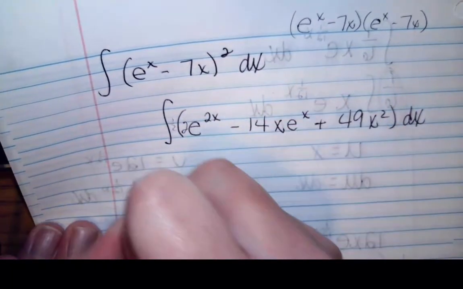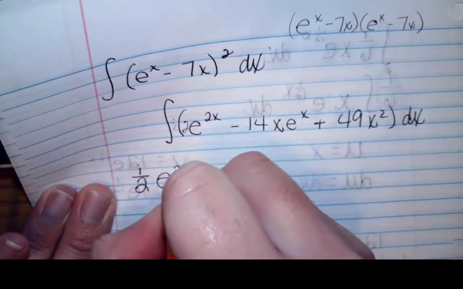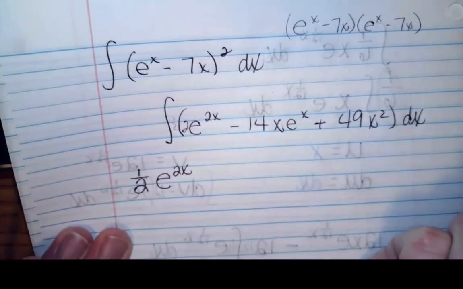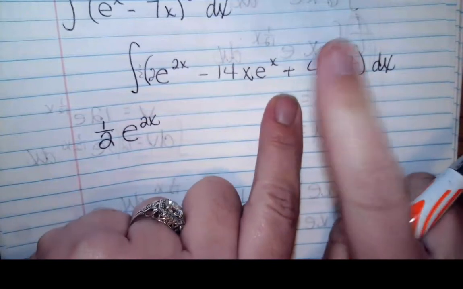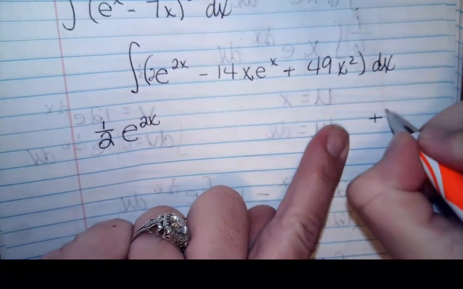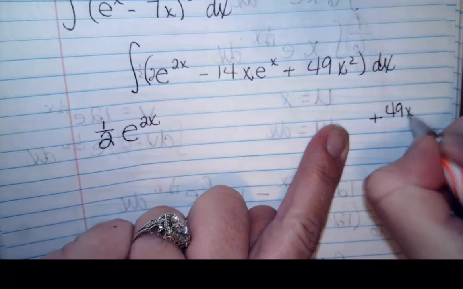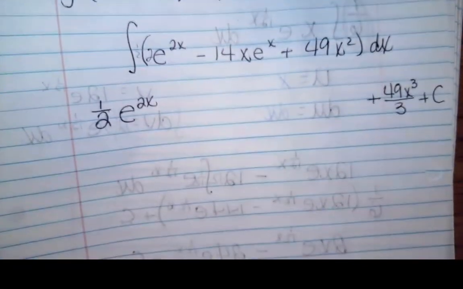So this term will integrate and become 1/2 e to the 2x. Okay, this one is going to be plus 49x to the third over 3, and we know we're going to end up with a plus c.